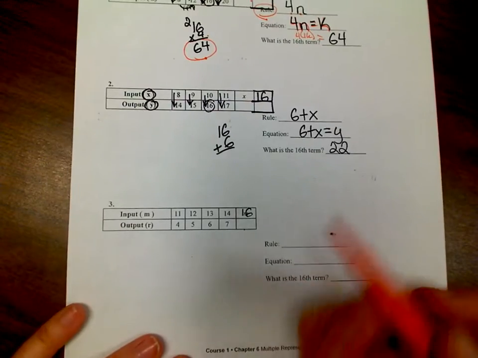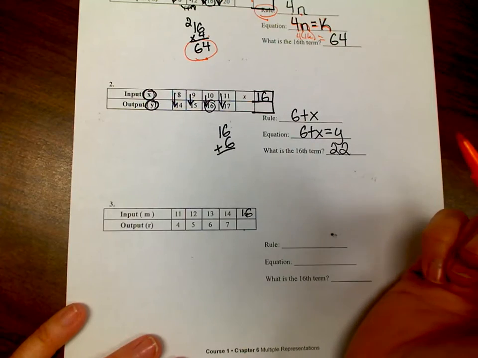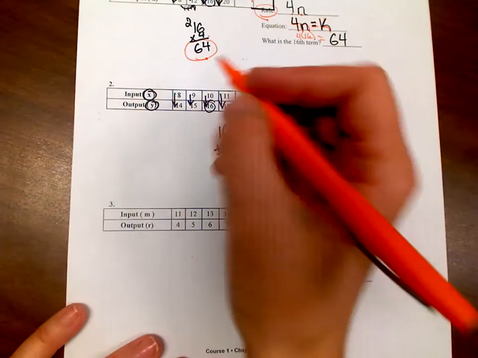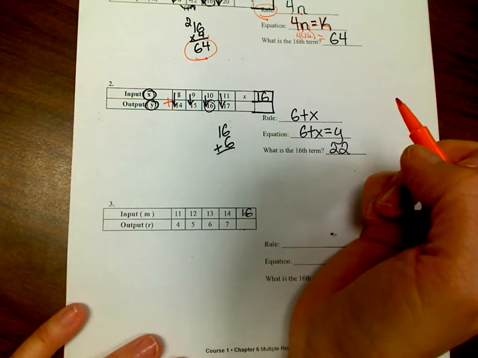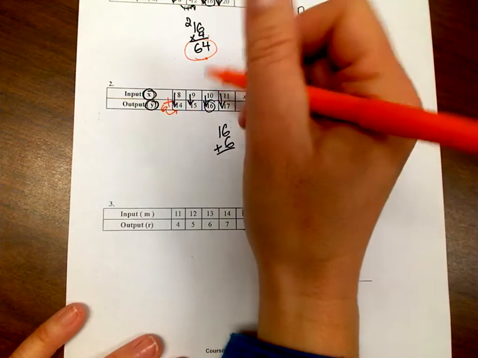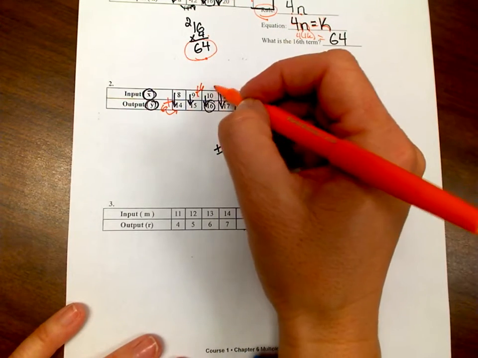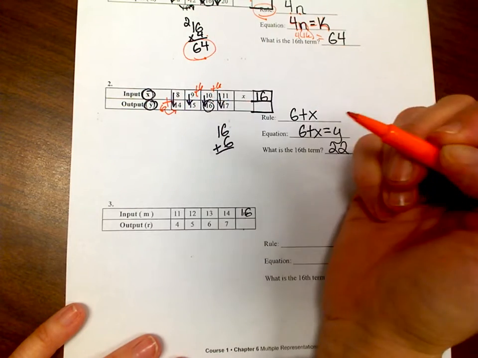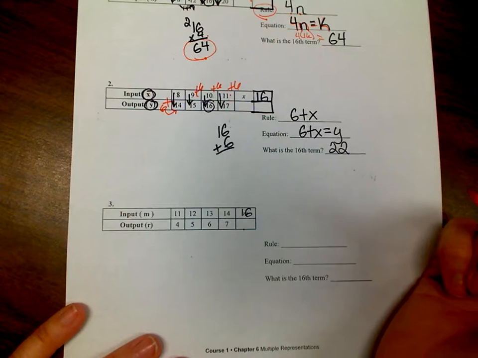Same thing with number 2. So from 8 to 14, what did we do? We added, because there's no multiplication to get you from 8 to 14. So you added 6 to get 14. 9 plus 6 will give you 15. 10 plus 6 will give you 16. 11 plus 6 will give you 17.